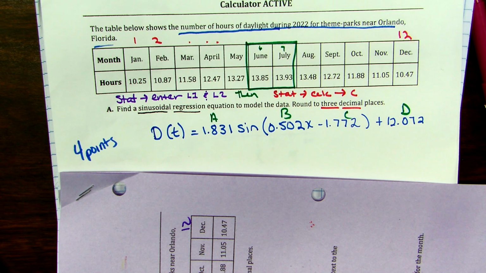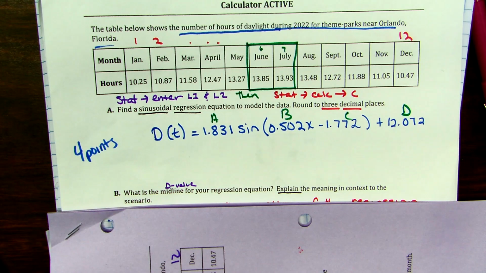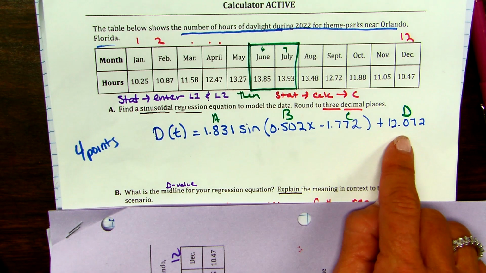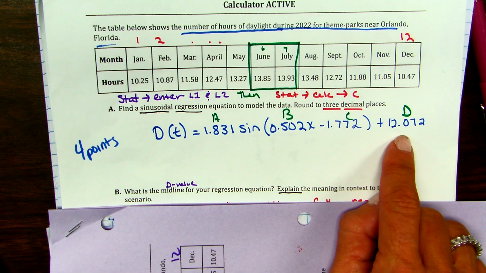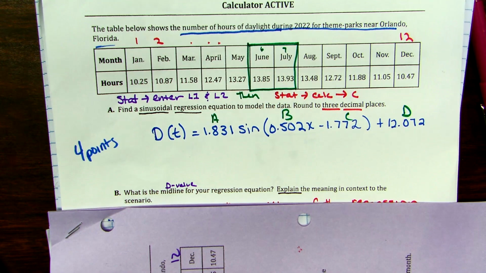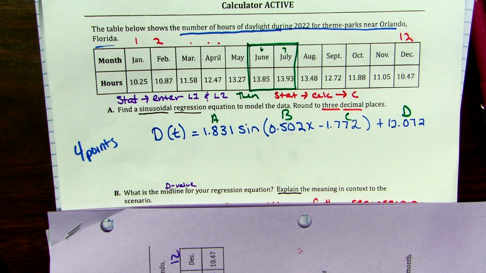Okay, part B asks, what is the midline? Well, guys, we should know that's D by now, right? That's a point right there, just being able to say your midline is y equals 12.072. But another point to explain the meaning. Remember, in these FRQs, we don't care about grammar or spelling or anything like that. But can you tell me, in your own words, what the midline means?